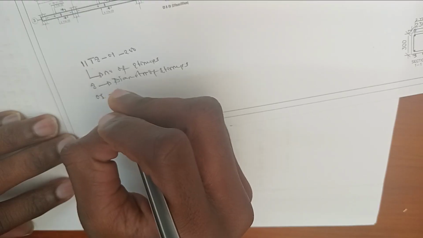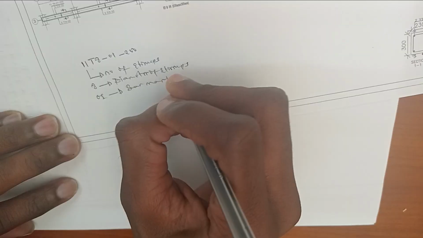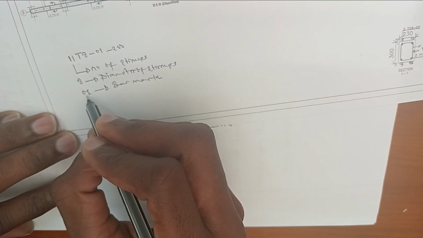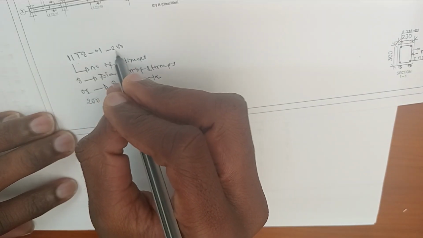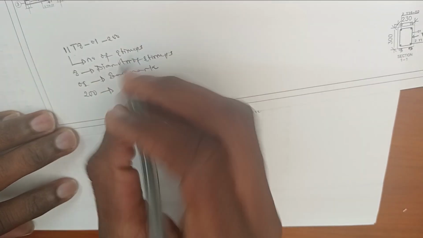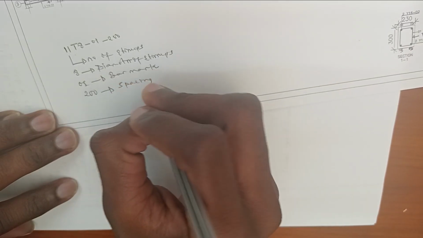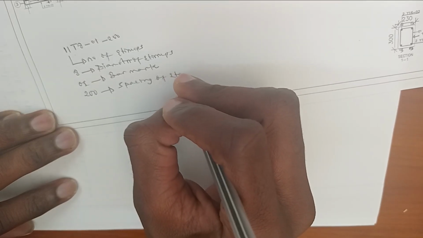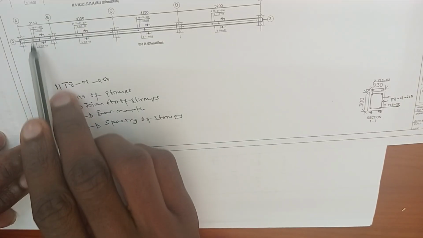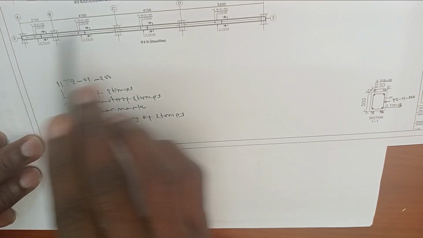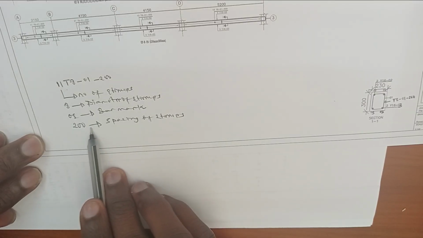This number 1 represents the bar mark, which is bar mark number 1. And this 200 represents the spacing of the stirrups. Spacing of stirrups means that each stirrup is spaced from one stirrup to another at a distance of 200 millimeters.